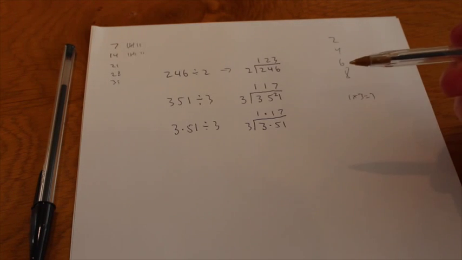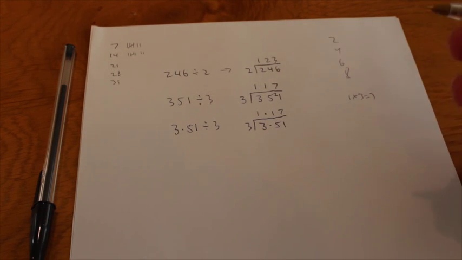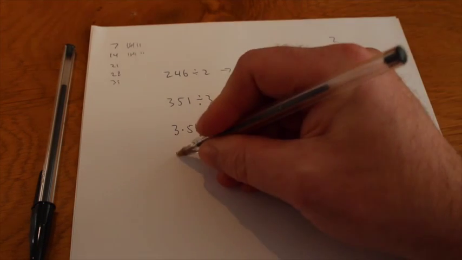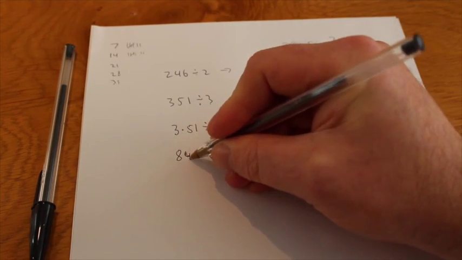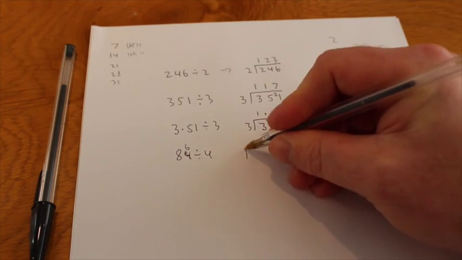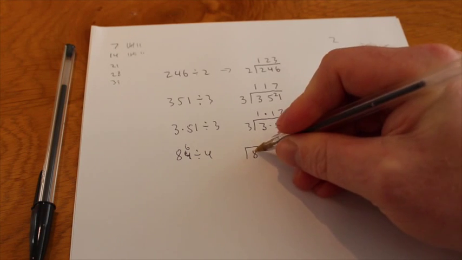Last thing to cover is when you in effect run out of numbers. This is where in primary school they'd have taught you to put a remainder. So if you've got a remainder 2 and you can't deal with it, you put remainder 2. But that's kind of cheating because you haven't dealt with it. We need to start dealing with that. So say you've got 86 divided by 4. 84 would be way too easy.